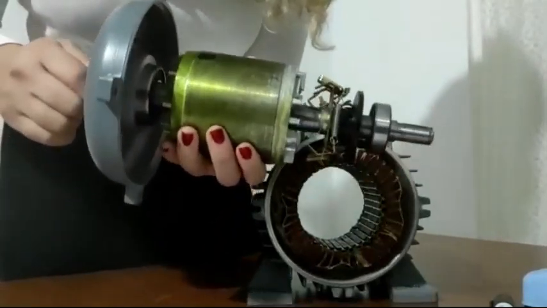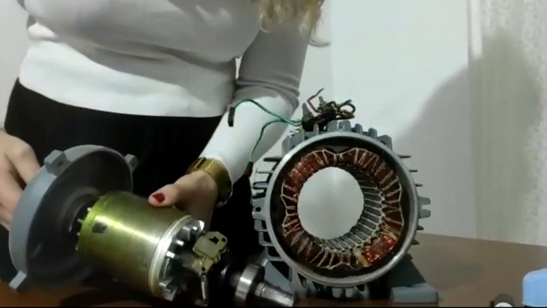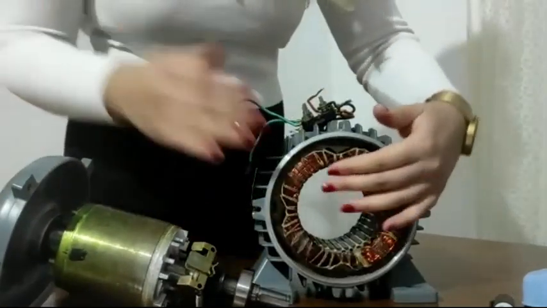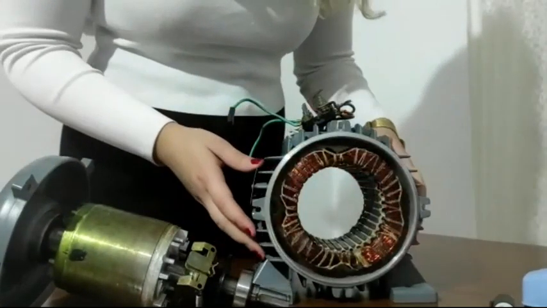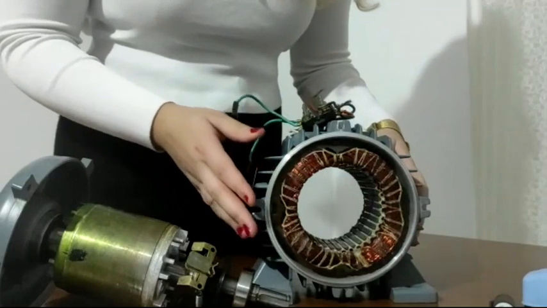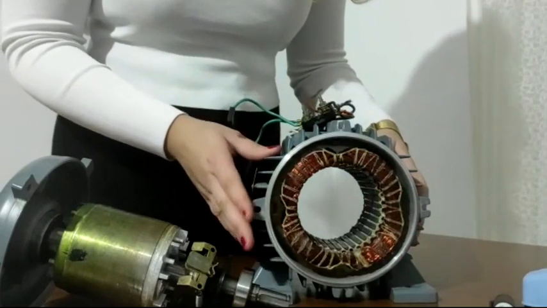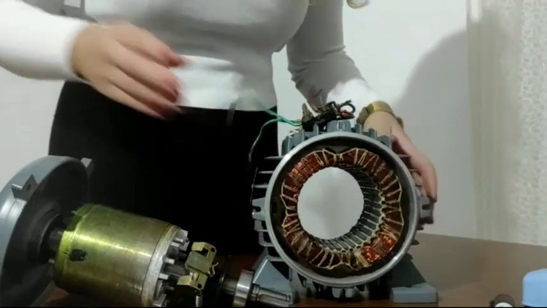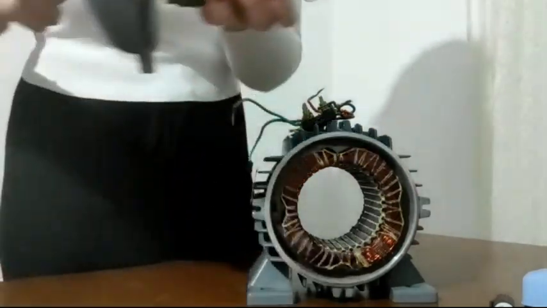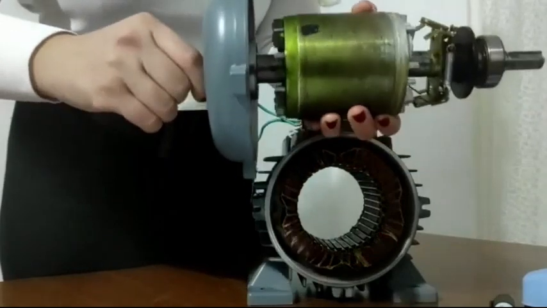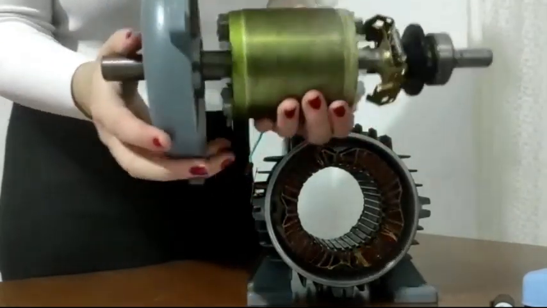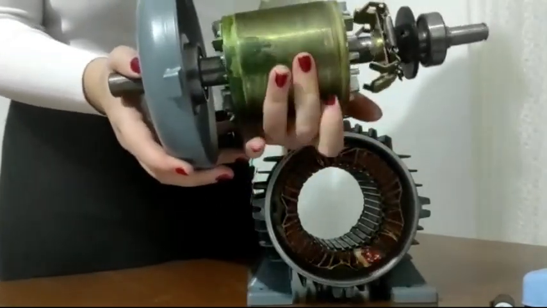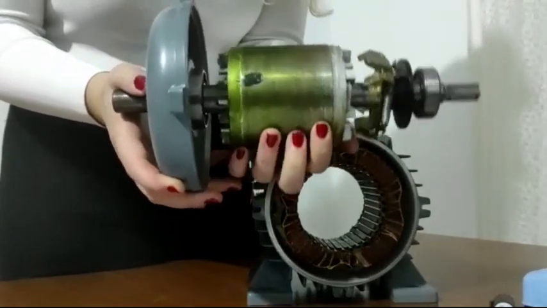Current passes through the windings. When a three-phase current passes through the windings, it produces a rotating magnetic field. Around the windings, this rotating magnetic field is the reason for the spin of the rotor, and we can see the shaft here also. The magnetic field causes the spin of the rotor, like this.